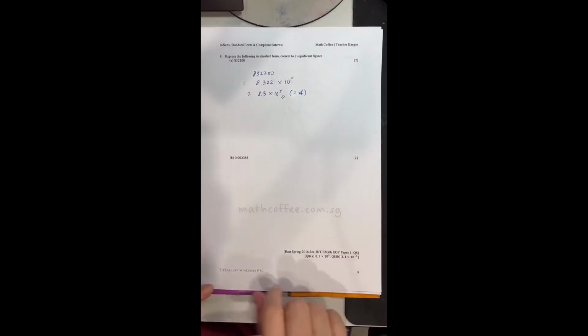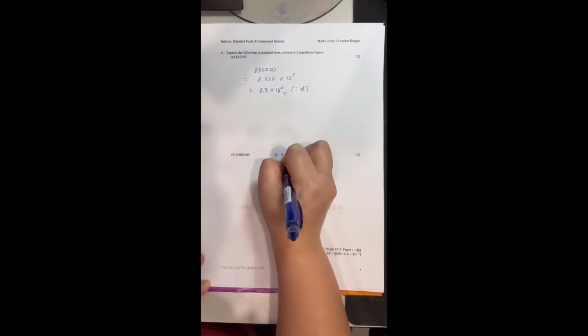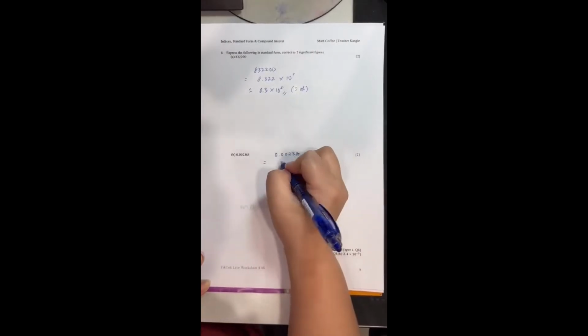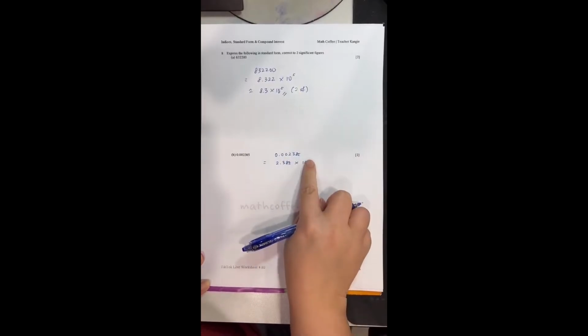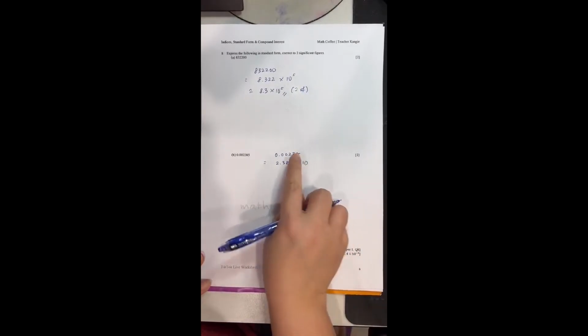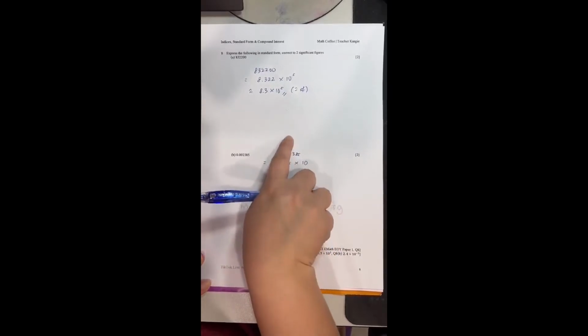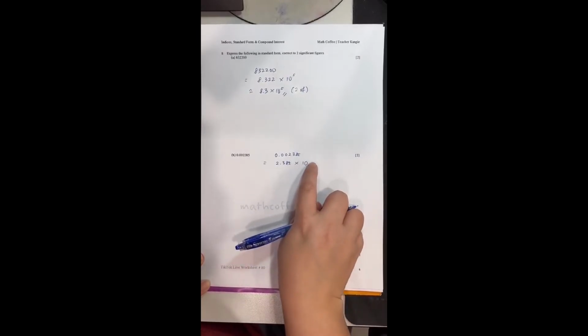Okay, let's move on to the next one. This one is 0.002385. They want you to change to standard form, so it will be 2.385 times 10 to the power of something. So should the power be positive or negative? This one from 0.0 something becomes 2, it becomes bigger. If this side becomes bigger, this side becomes smaller. So if this side becomes smaller, I want to put a negative number. Understand?